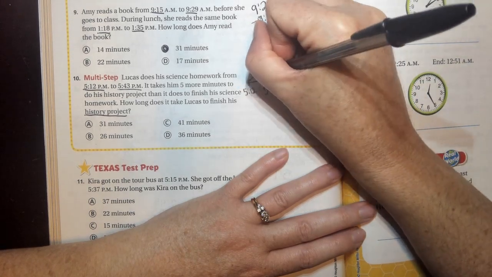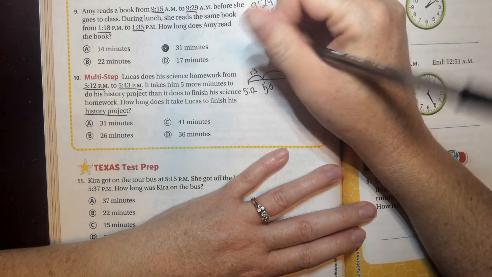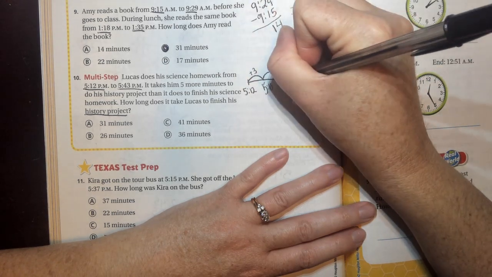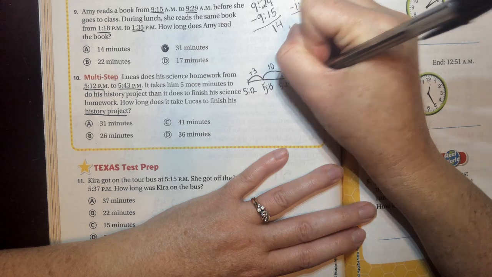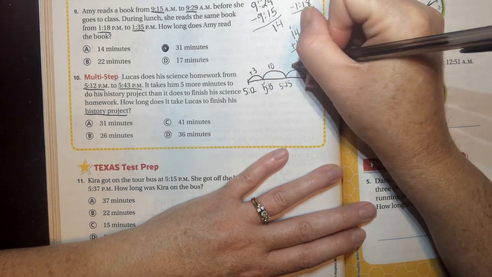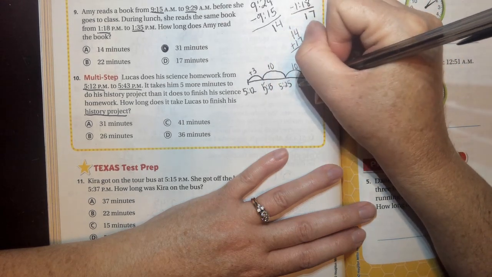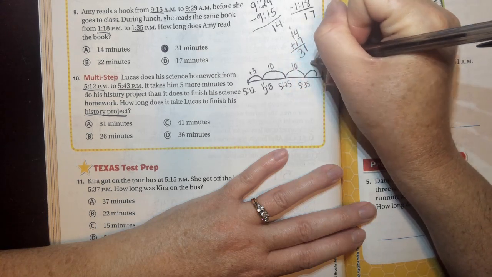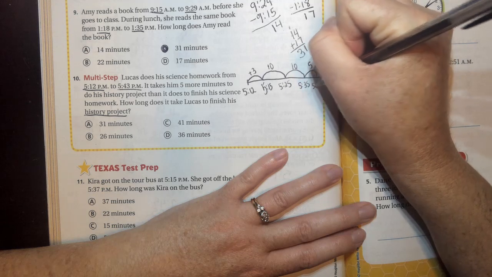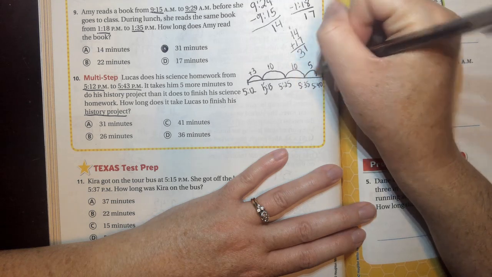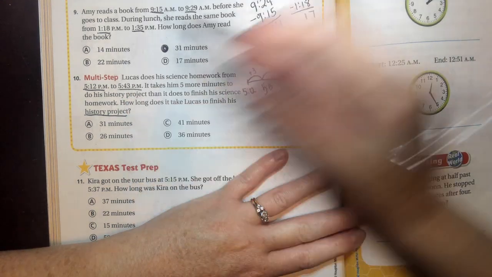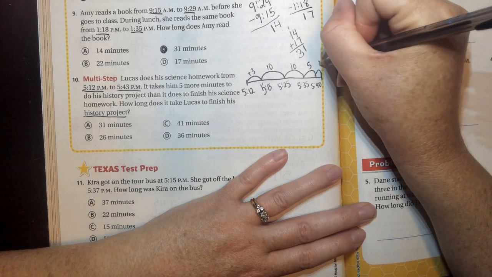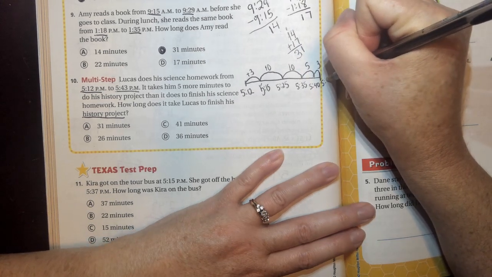So let's do 5:25. Let's go a little faster. 5:25, add 10 minutes, and then add 10 more minutes to get to 5:35. Then I'm going to add 5 minutes to get to 5:40, and from 40 to 43 would be 3 more minutes. 3 more minutes to get to 5:43.